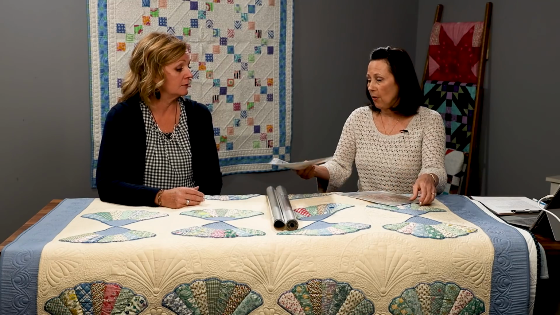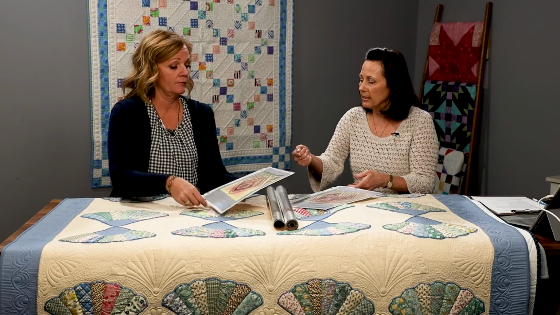Exactly. Okay, so let's talk about ways. How do you design it, or are there tools that you use in helping you to design? Yeah, absolutely. Especially in modern quilts, which I do a lot of, there's a big area, so I need to break that up somehow. And so one of the things that I do is I use page protectors.